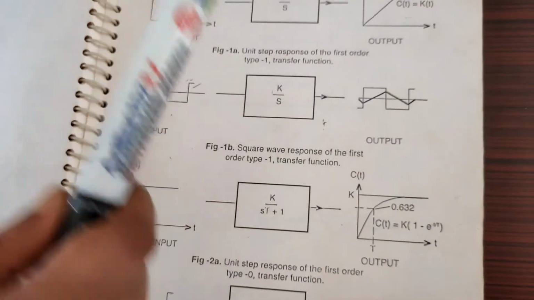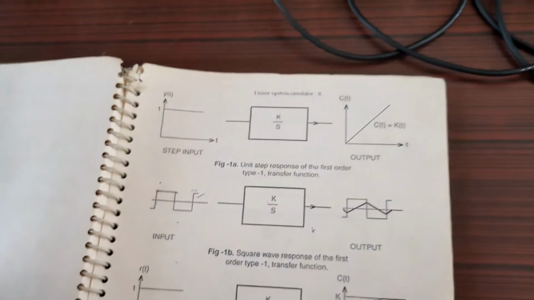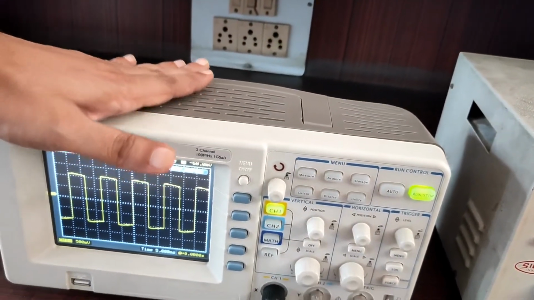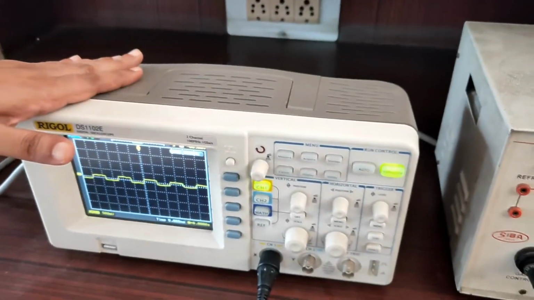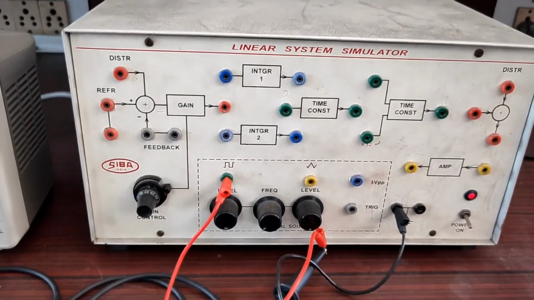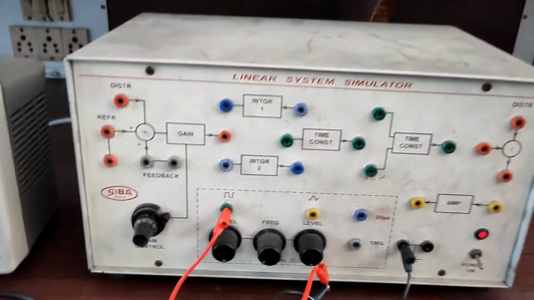We will see it on this kit, where only two kits are there. This one is a digital oscilloscope on which we will see the output of the system, and this is the linear system simulator in which all the necessary arrangement regarding the control system will be available.